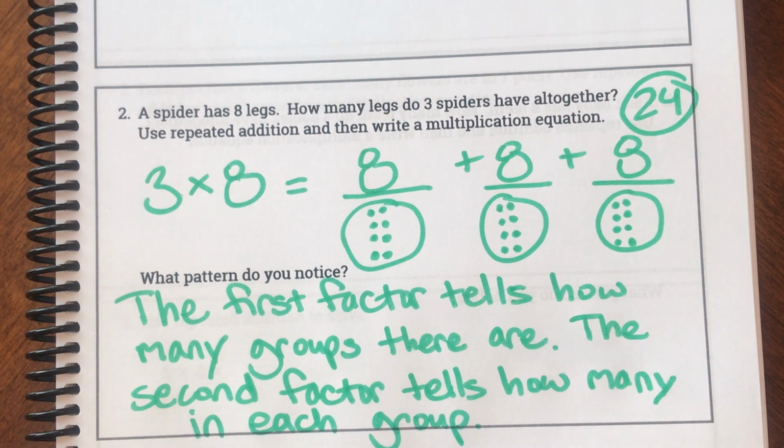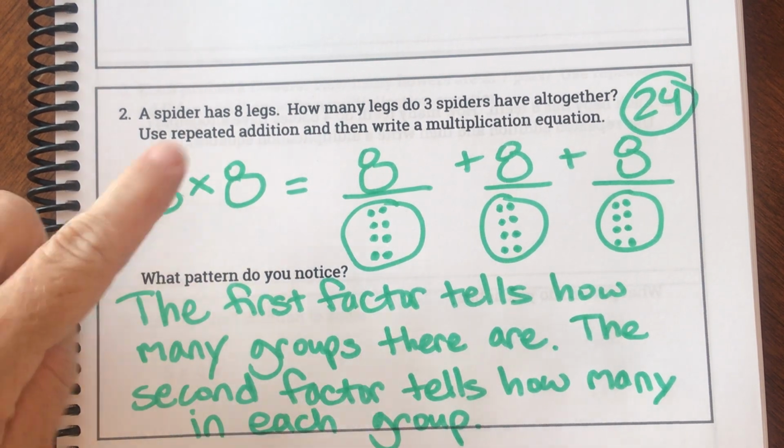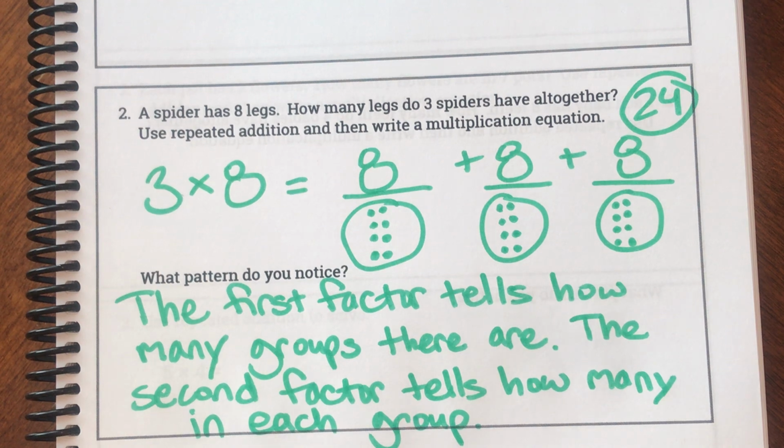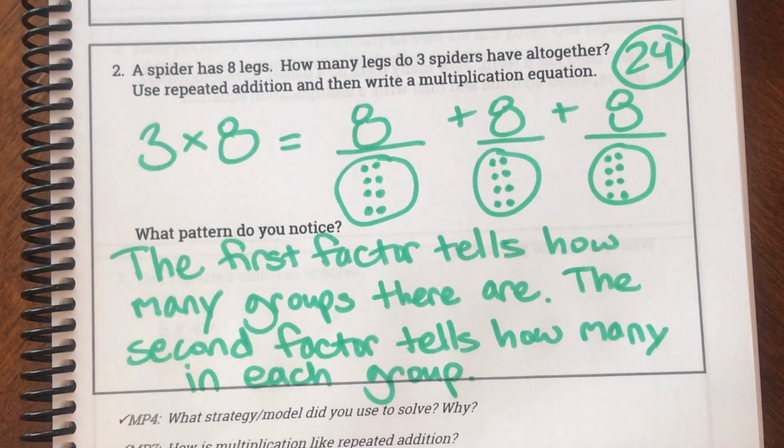Period. So the first factor said there's 3 groups, and the second factor said there's 8 in each group. And that's the pattern that we're going to always see when we use this repeated addition.